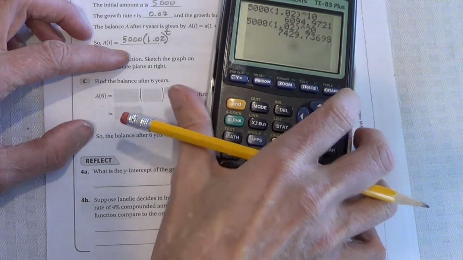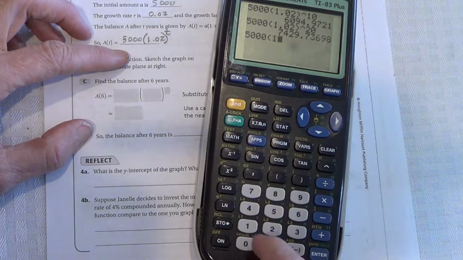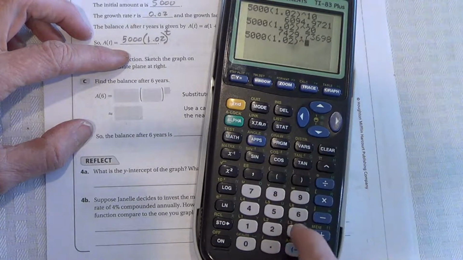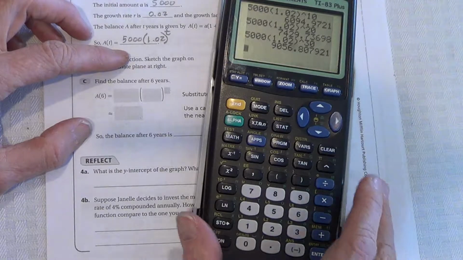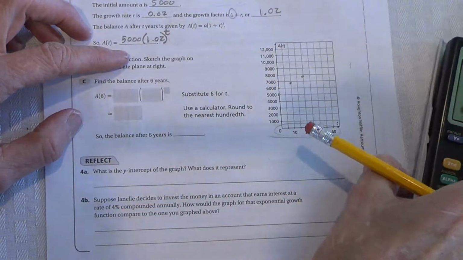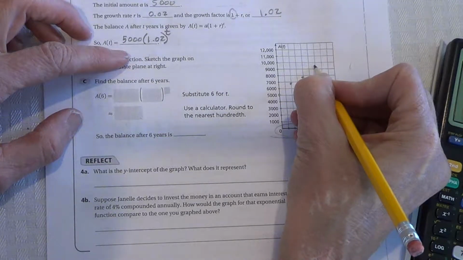Now I'd go 30 years. 5,000 times 1.02 raised to the 30 equals about 9,000. 30 at about 9,000.